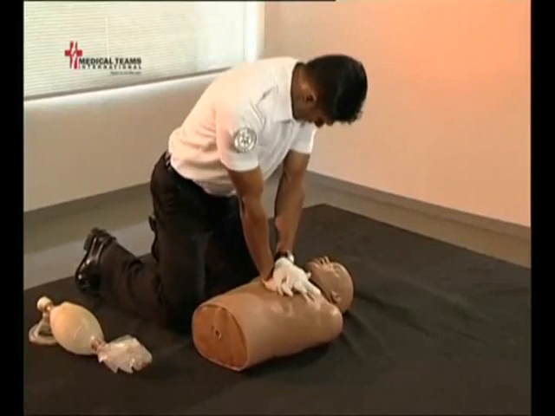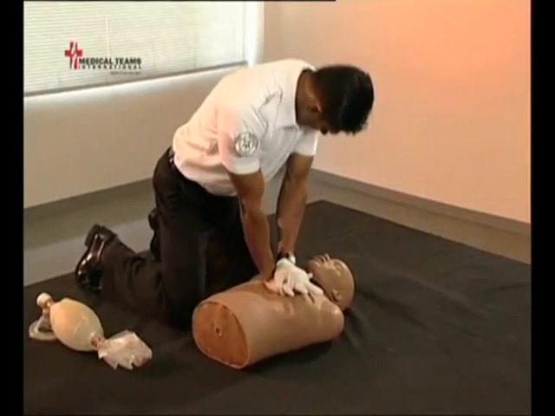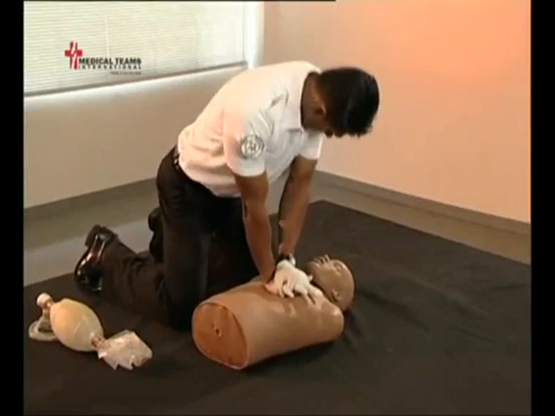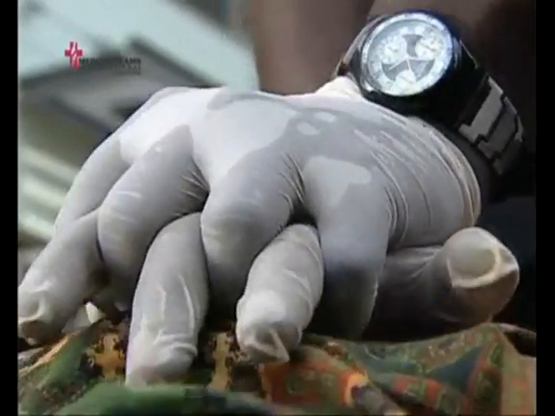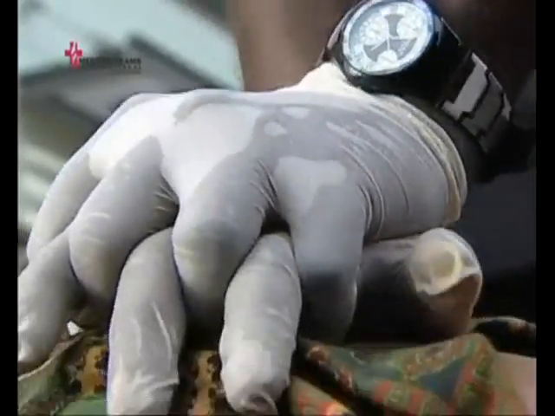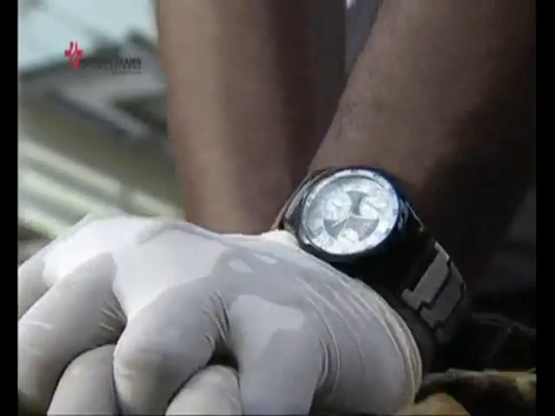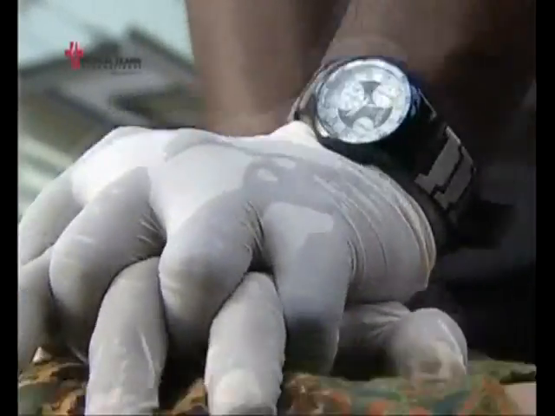Compress the chest approximately 1/3 of the thickness of the chest and allow the chest wall to completely recoil after each compression. Compress the chest at a rate of 100 times per minute. While giving chest compressions, remember, hard and fast. Press hard on the chest wall and fast at a rate of 100 compressions per minute. Give 30 chest compressions and then deliver 2 breaths.